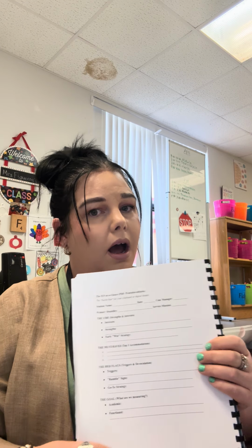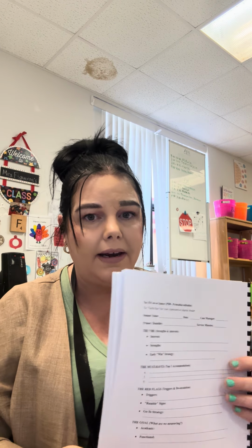The IEP at a glance. This is a printable, okay? It's a full IEP, at a glance. This is something that you're going to want to keep next to you when you're filling out those progress monitoring goals at 3 weeks and at 6 weeks, okay?